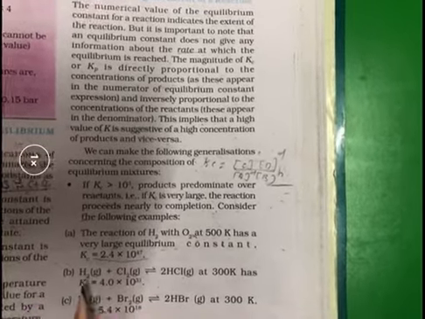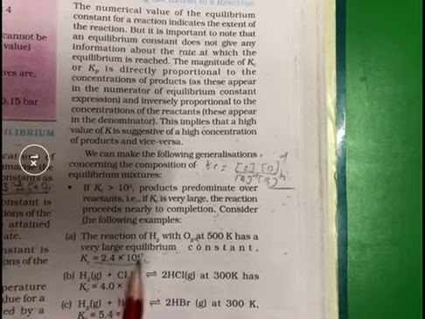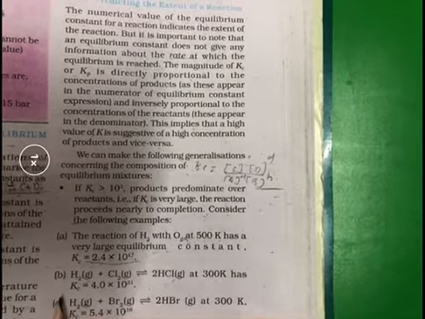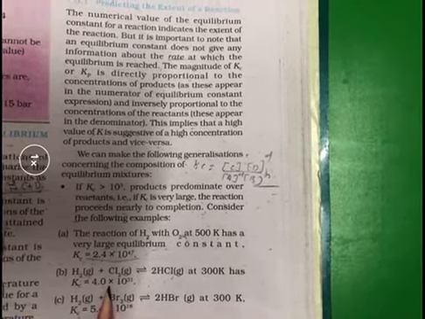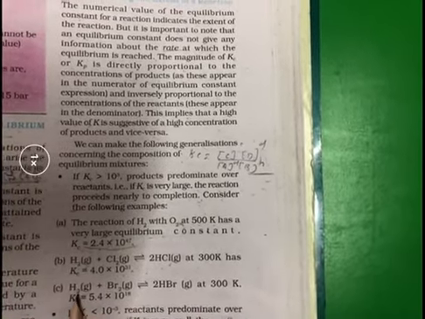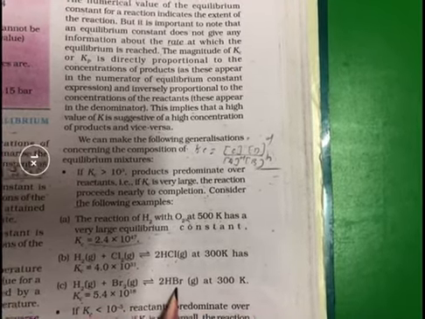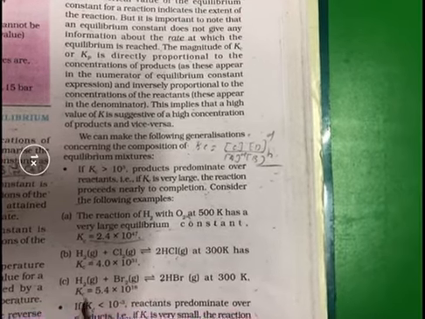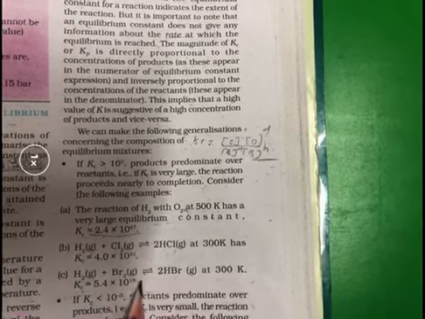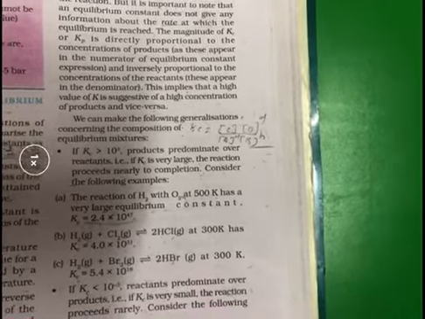And second example, we can have the reaction between hydrogen and chlorine. It is going to be converted into hydrogen chloride at 300 Kelvin and has a value of Kc equal to 4 into 10 raised to power 31. And then third, the reaction between hydrogen and bromine, which reacts to give hydrogen bromide at 300 Kelvin. The value of equilibrium constant is again very high, 5.4 into 10 raised to power 18. Means the maximum amount of reactants is converted into the products.